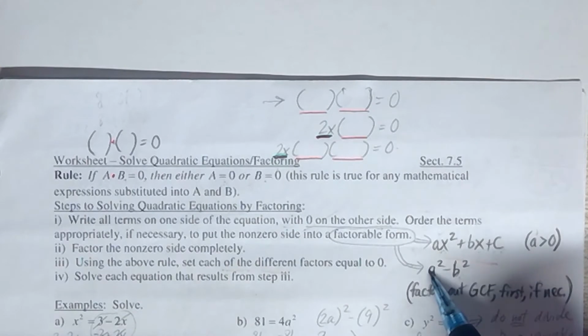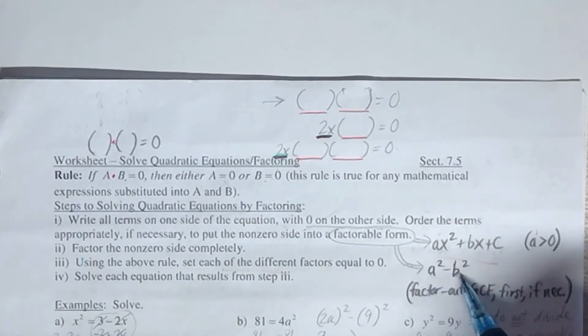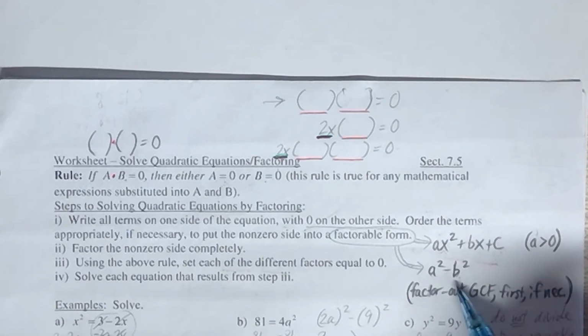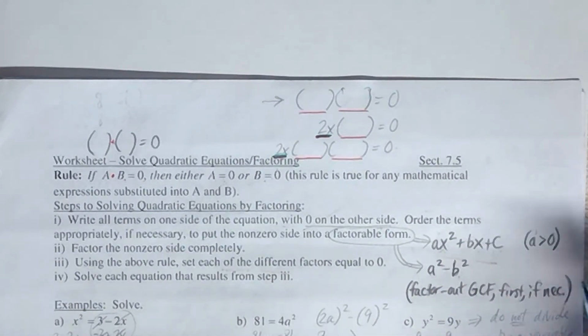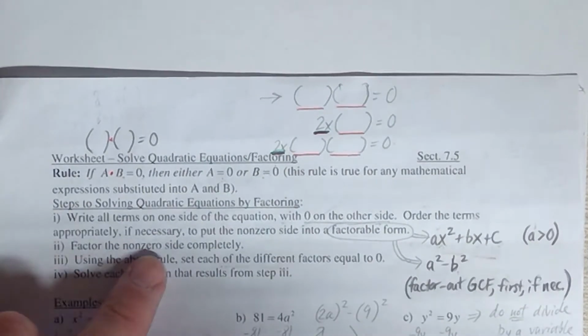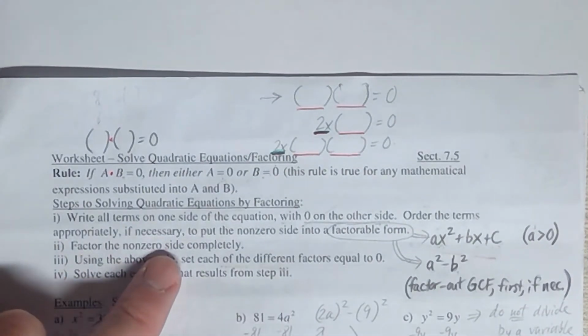So notice here that the positive term comes first and the negative term comes second if it's going to be one of these. I'll show you that in the next problem here, okay? And so keep that in mind as well. But these are the 2 main ones. Just keep in mind that sometimes you got to factor out the GCF as well, because the next step, you guys, is what? It is to take the side that doesn't have the 0 and factor it.